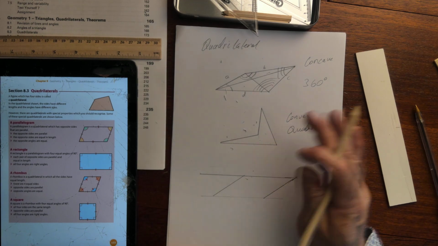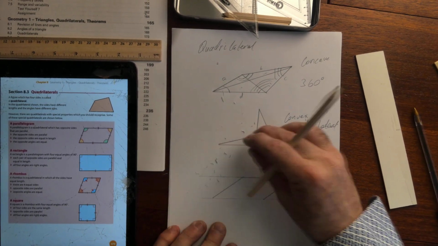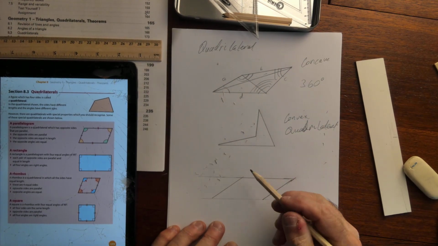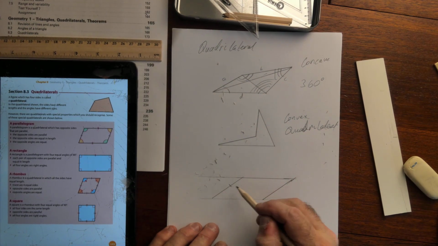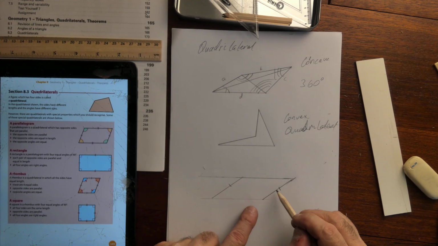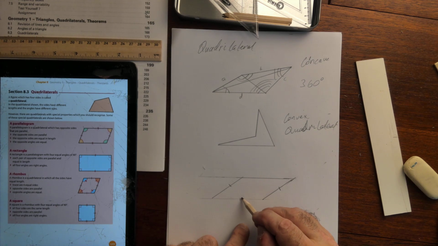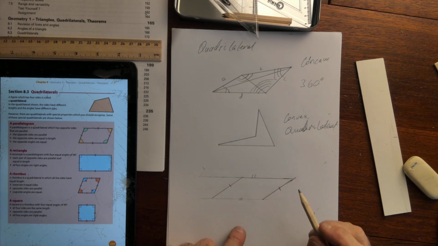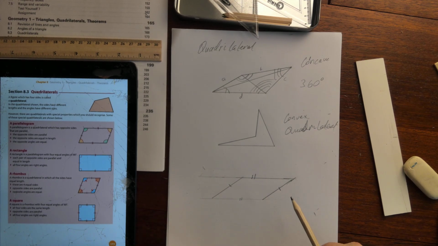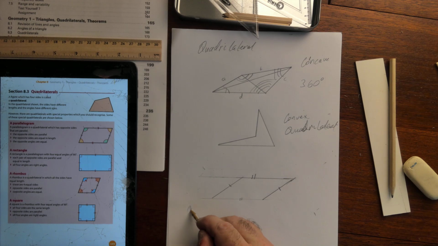Okay, so here's my quadrilateral, and we need to talk about the fact that in a parallelogram, the opposite sides are equal to each other, and we show that by putting one tick, for example, on them, and then two ticks on this one, and they're equal length, they're congruent, so opposite sides are congruent.